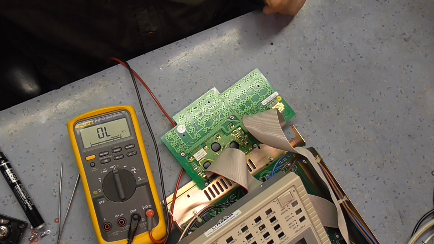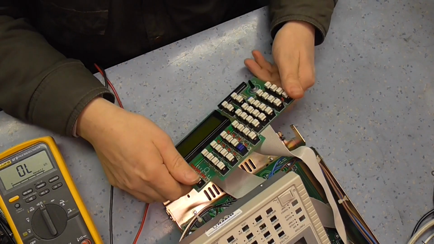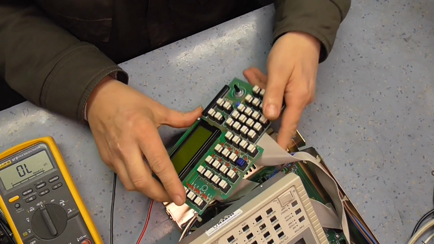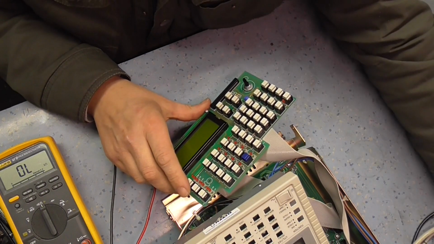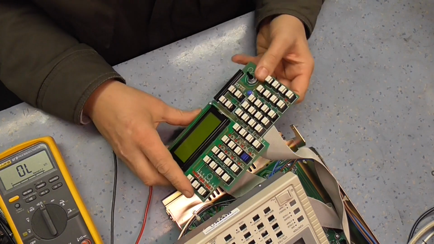Alright, so I think we're going to power it up again. So let's might as well just do it now. Power it up and see what happens. Make sure everything's plugged in still, which it is.